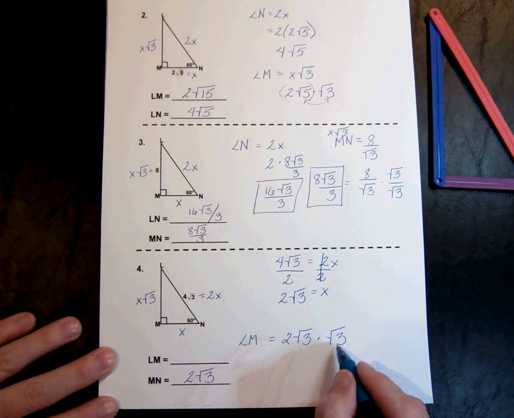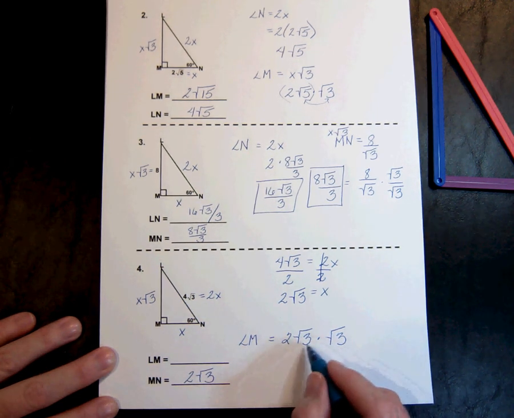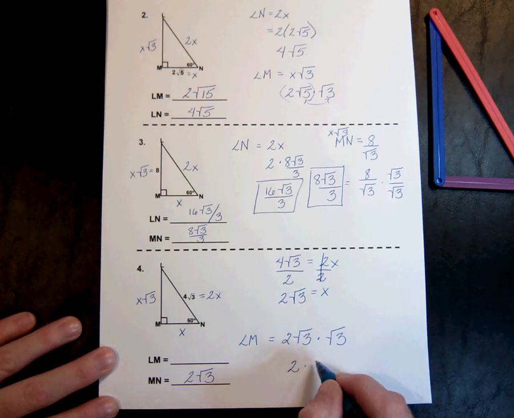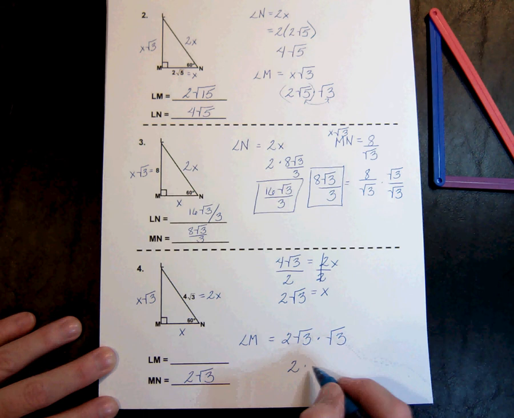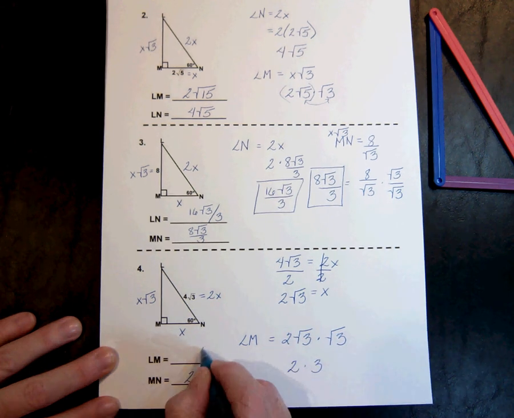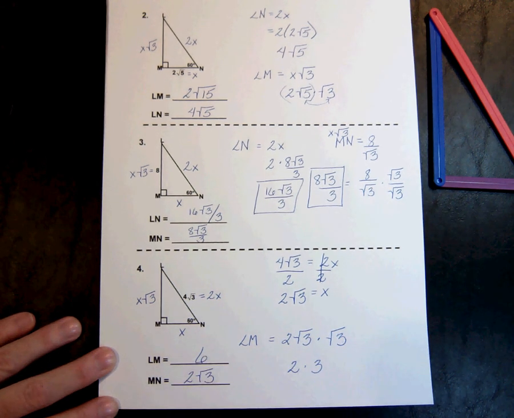So again, you can only multiply what's underneath, but that's 2 times square root of 3 times square root of 3 is square root of 9, which is 3. So the answer would be 6. And that concludes Unit 7-4.